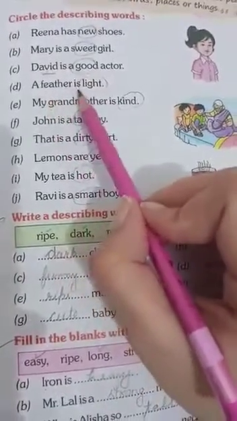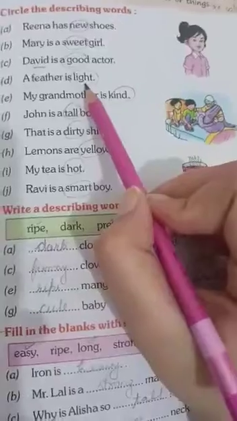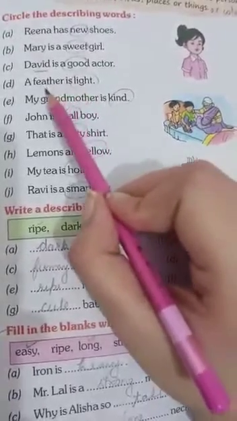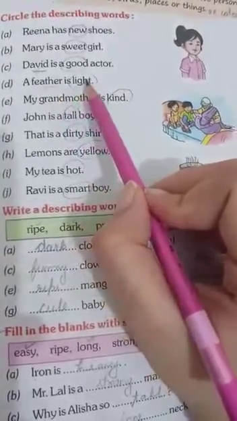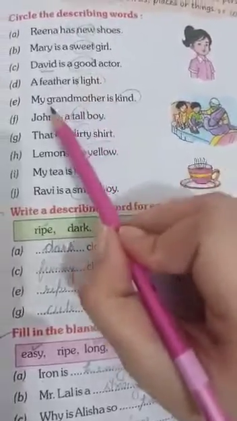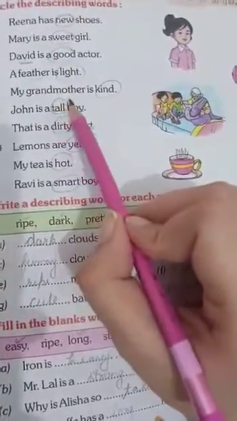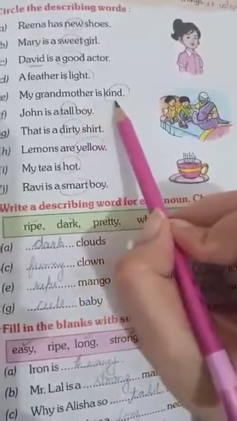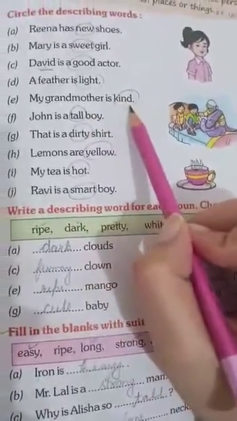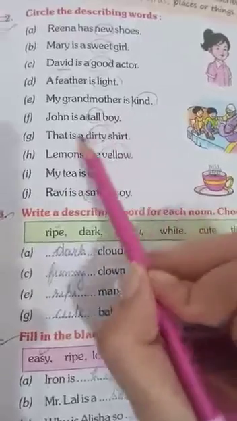A feather is light. They are talking about the feather. How is the feather? The feather's weight is light. Now, my grandmother is kind. They are talking about the grandmother's nature. How is she? She is kind. So kind is a describing word over here.